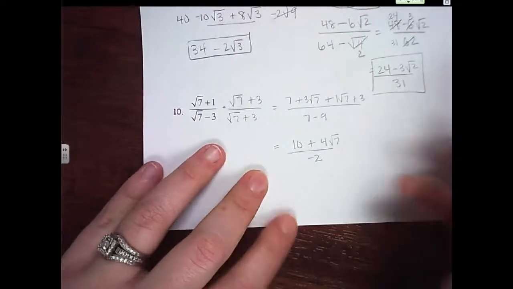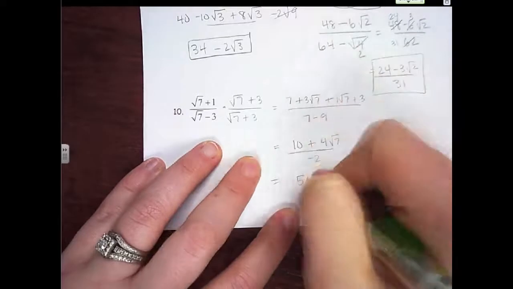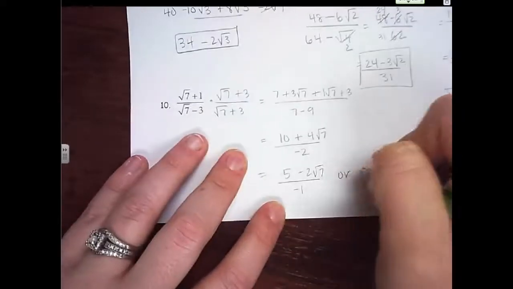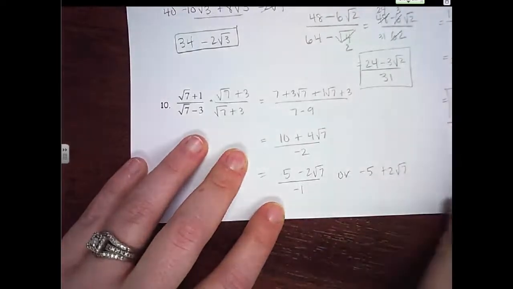And everything is divisible by 2, which would be 5 minus 2 square root 7 over negative 1. Or you could go ahead and simplify that to be negative 5 plus 2 square root 7. Either one of those is fine.